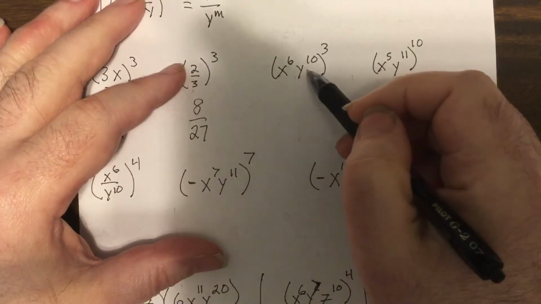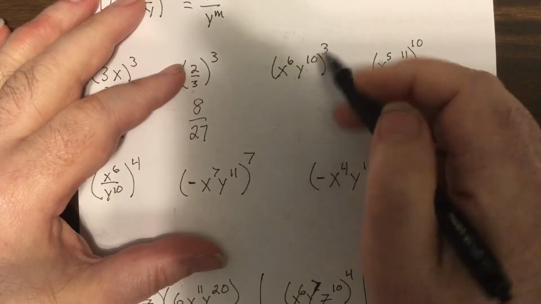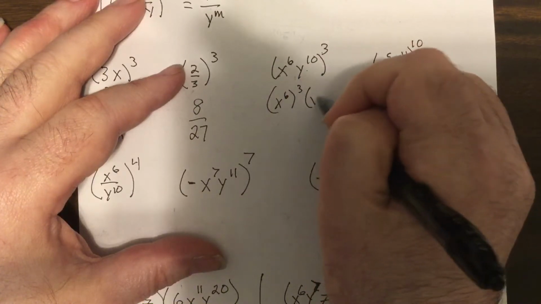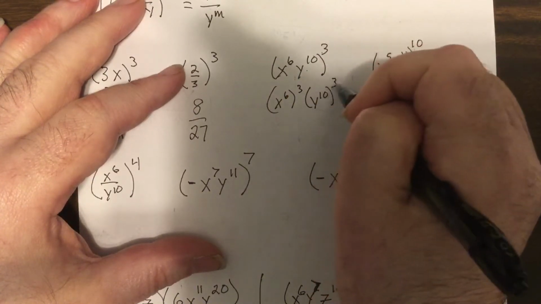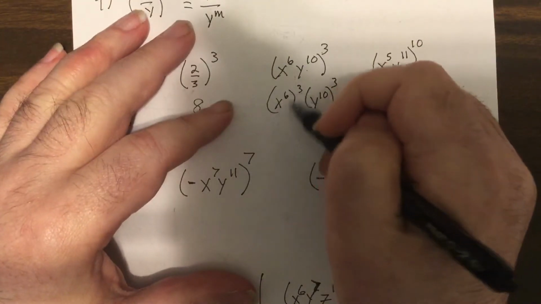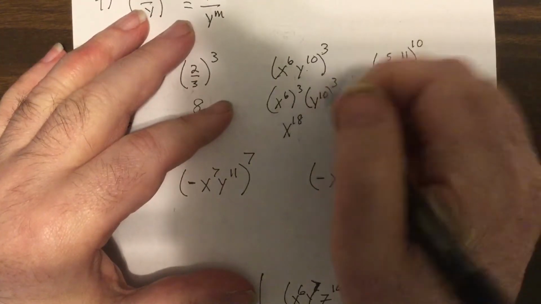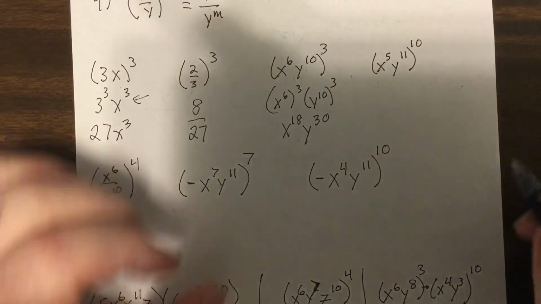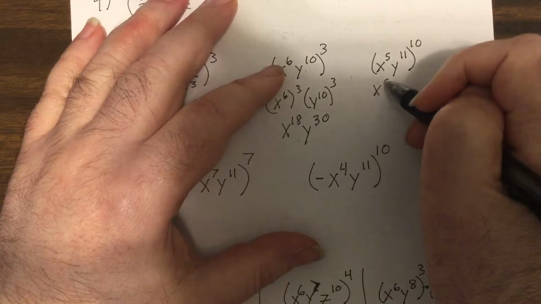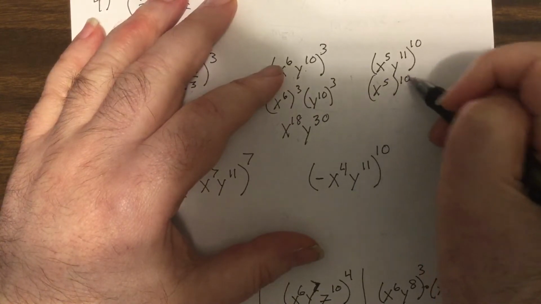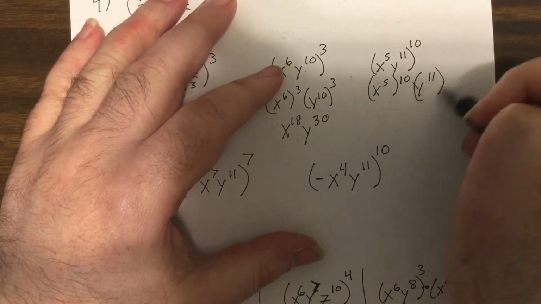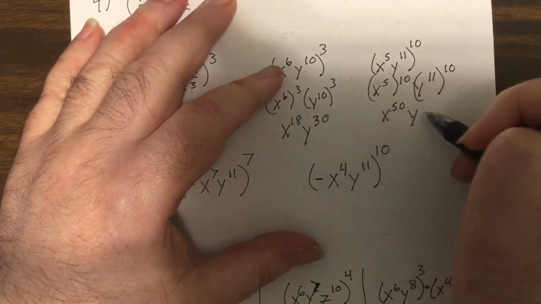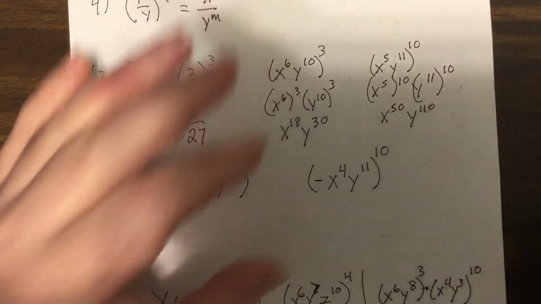So when I have a product raised to a power, you raise both terms to that power, so it'd be x to the 6th cubed, y to the 10th cubed, and no, you don't need to show that. So that'd be x to the 18th, y to the 30th. This would be x to the 5th to the 10th, y to the 11th to the 10th. So it'd be x to the 50th, y to the 110th.